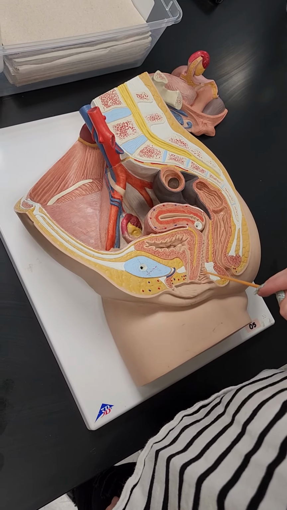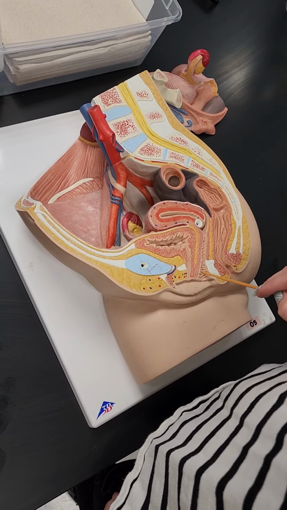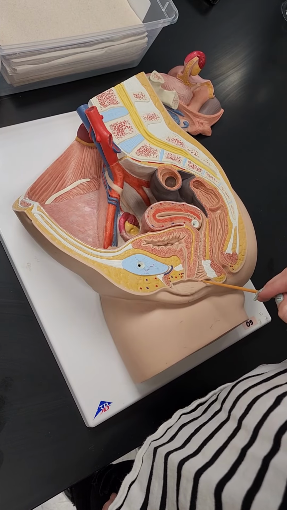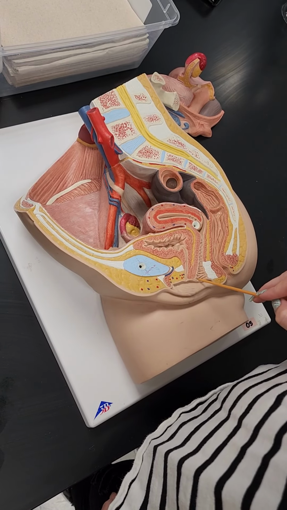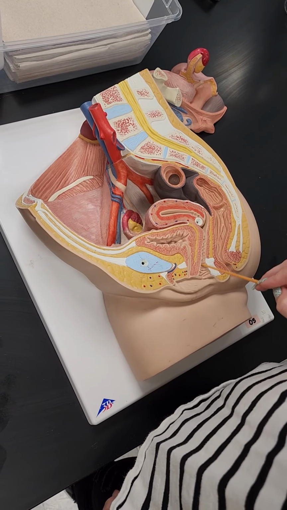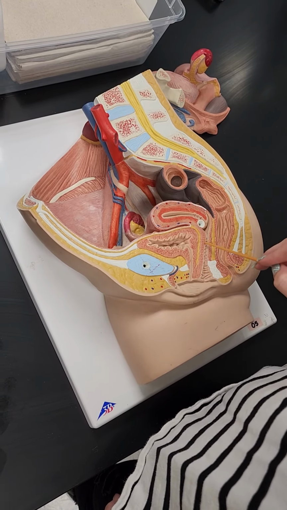If we go back a little bit to the posterior, this is the vagina. This is the vaginal canal, so this would be the vaginal orifice. So this is where the penetration would actually occur during intercourse. These muscles here are called rugae. They allow for expansion of the vagina.